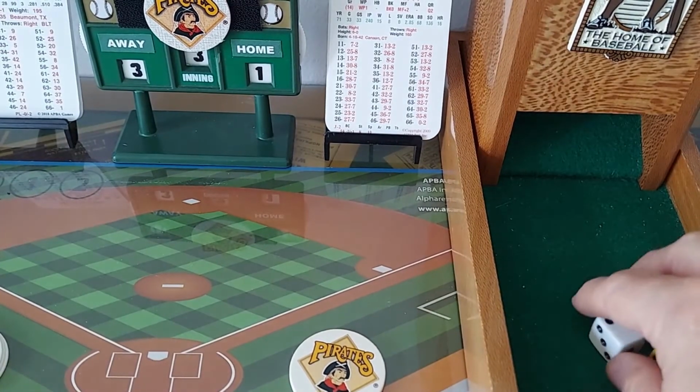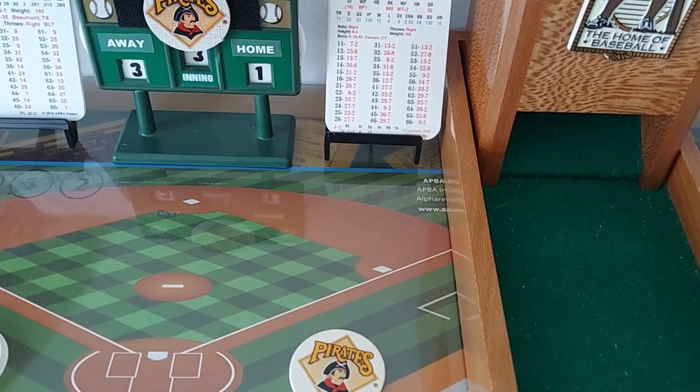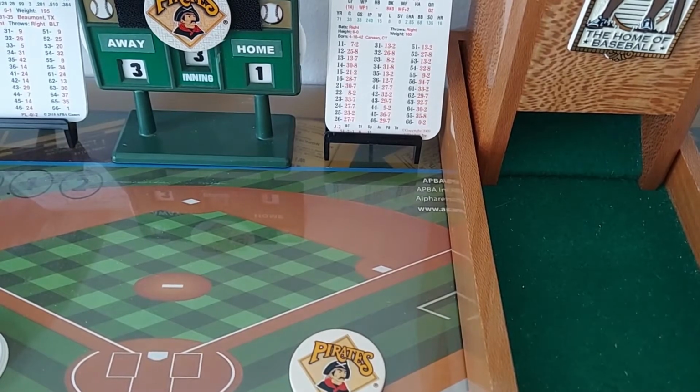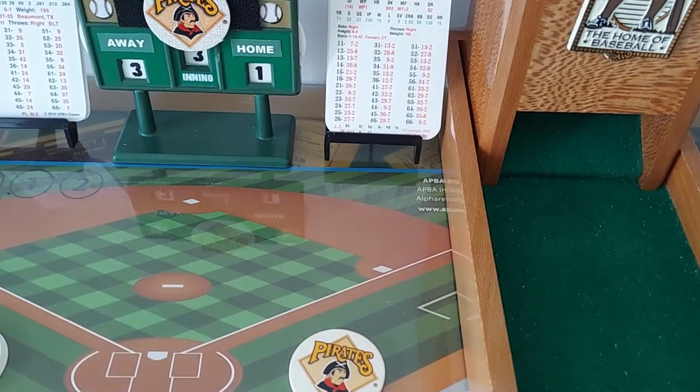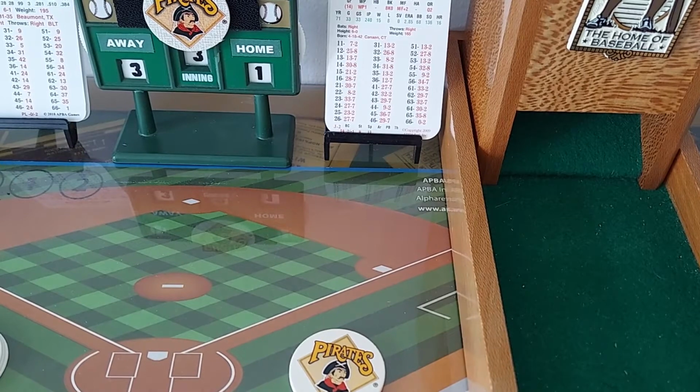And Frank Robinson. I just noticed Paul Blair's nickname. I love that on APBA cards, Motormouth. I had a girlfriend in high school that had that very same nickname, Motormouth. She had something to say about everything.